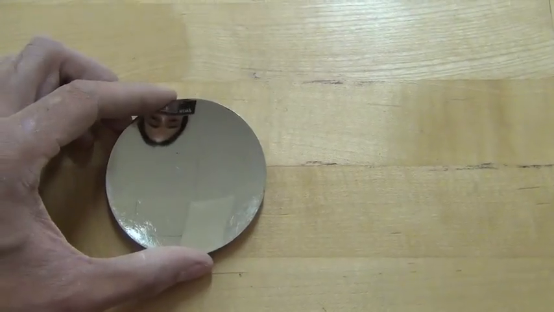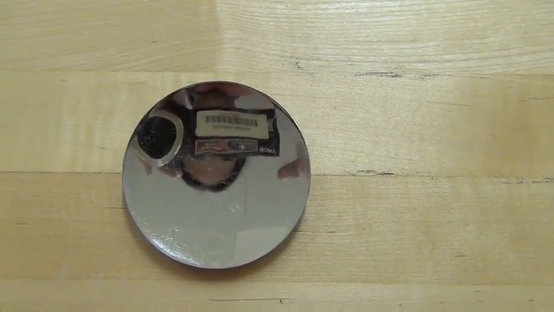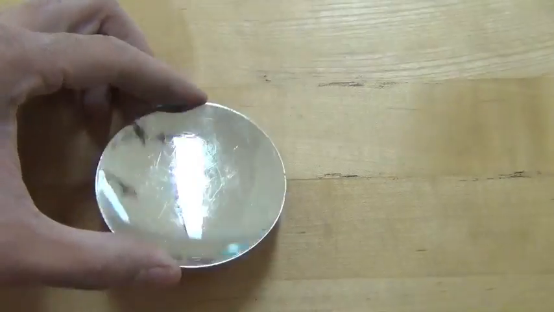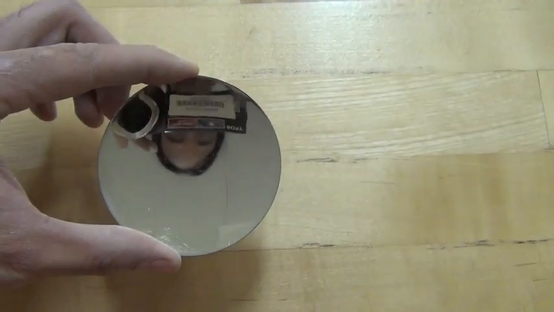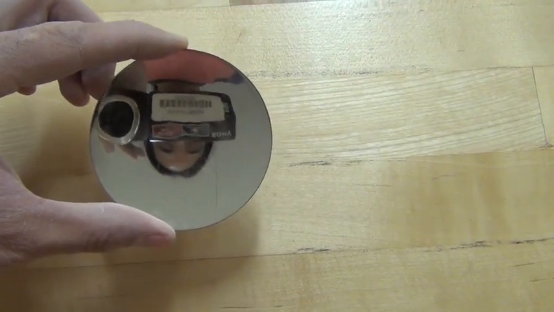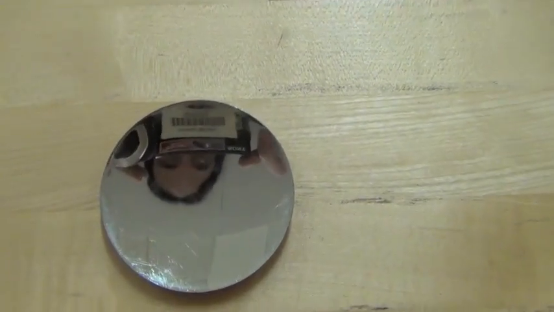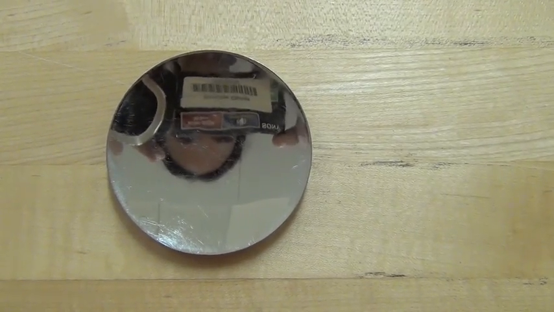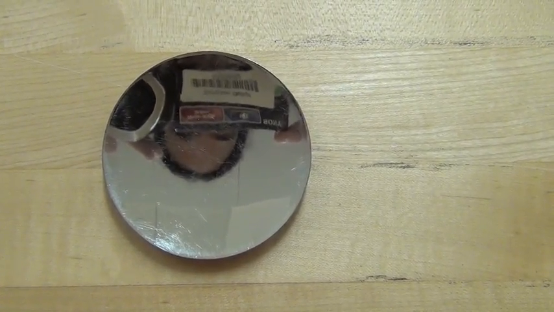So I have here a mirror, and it is a concave mirror. By concave, I mean it's kind of bowl-shaped, and we're looking at the part of it, if this were a spoon, that the soup would go in. So there's a hole in here. And you can see that the image we get from a concave mirror appears to be inverted.